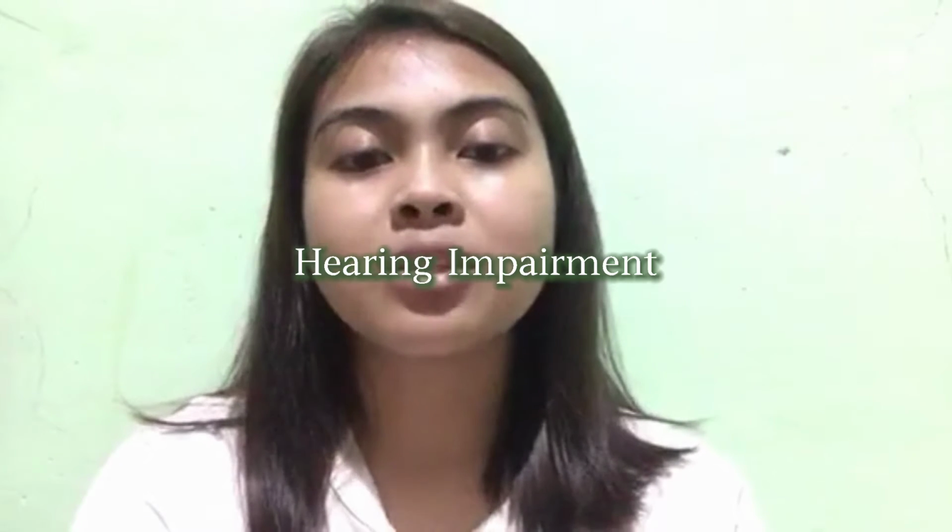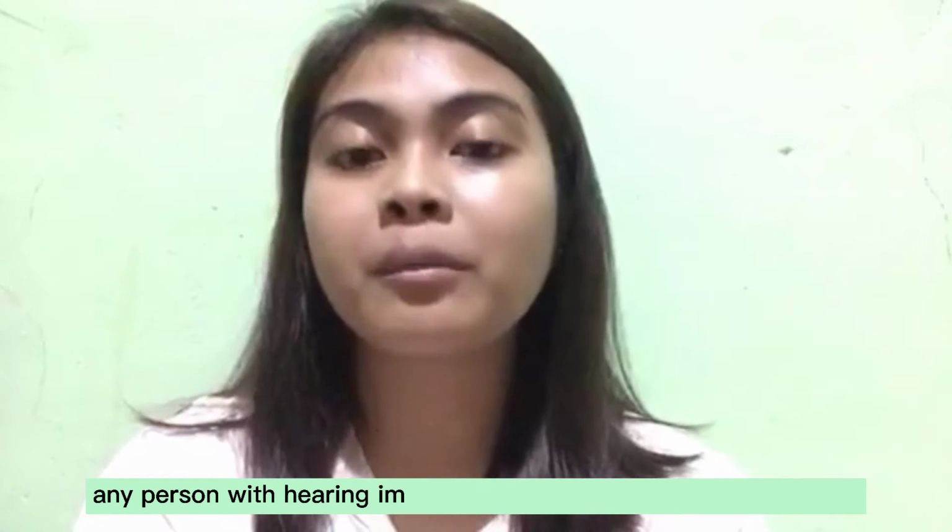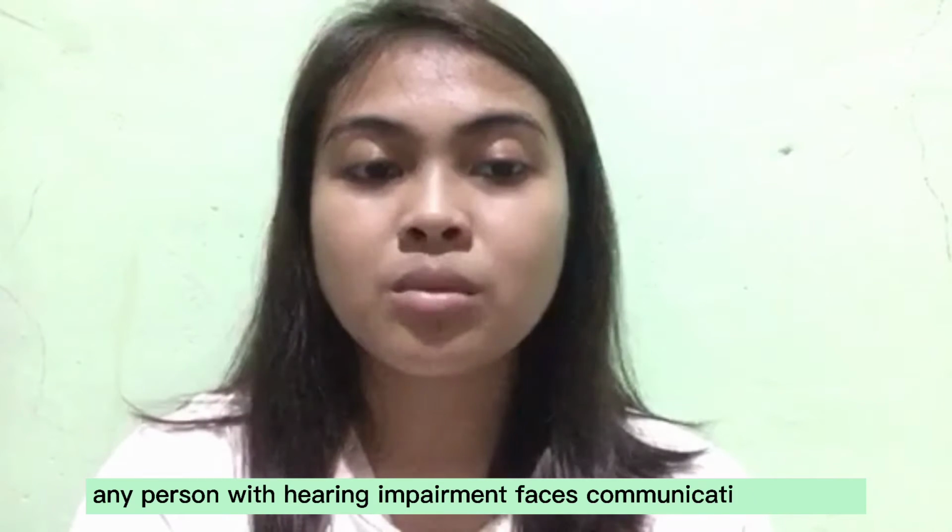Hearing impairment is a term used to describe any type of hearing loss, the etiology of which may be related to either conductive or sensorineural problems resulting from congenital defect, trauma, or disease. Regardless of the degree of hearing loss, any person with a hearing impairment faces communication barriers that interfere with efforts at patient teaching.